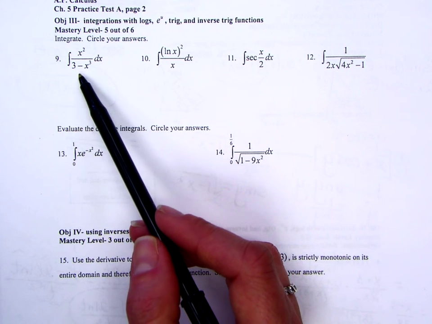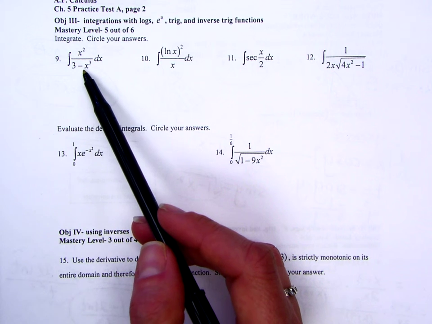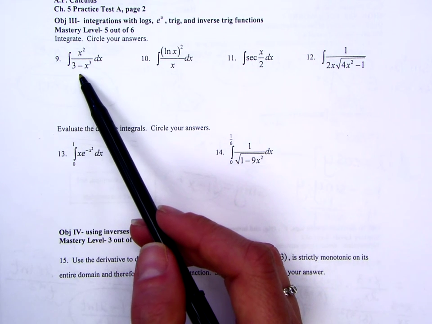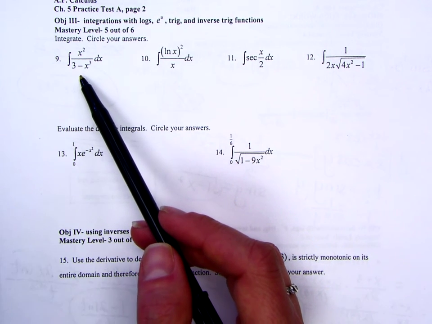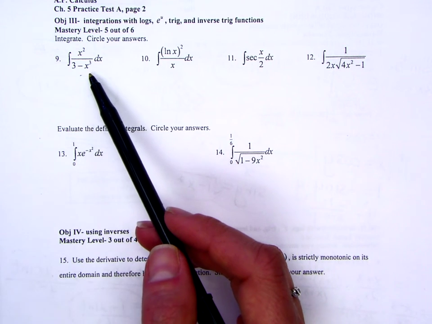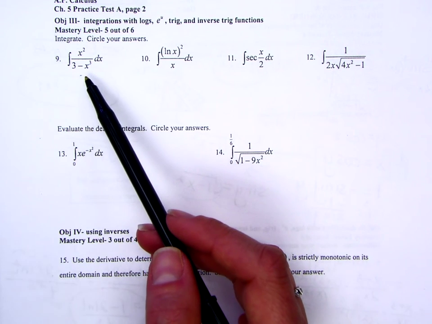So see if you can decide with the people around you what this is. Again, it's either going to be a straightforward power rule, a natural log, or an inverse trig function. Decide what you think.